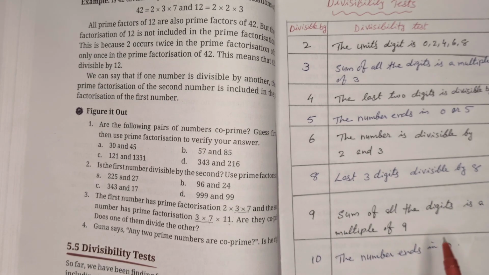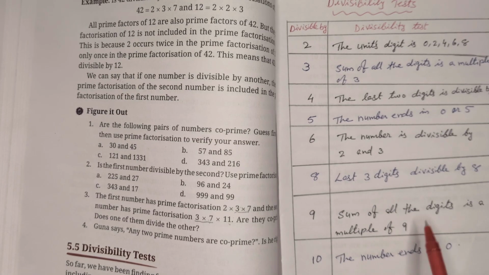9, sum of all the digits is a multiple of 9. Same as 3. First you have to add all the digits, and if that sum is a multiple of 9, then we can say the given number is divisible by 9. 10, if the number ends in 0, that means the units place digit is 0, then we can say that number is divisible by 10.